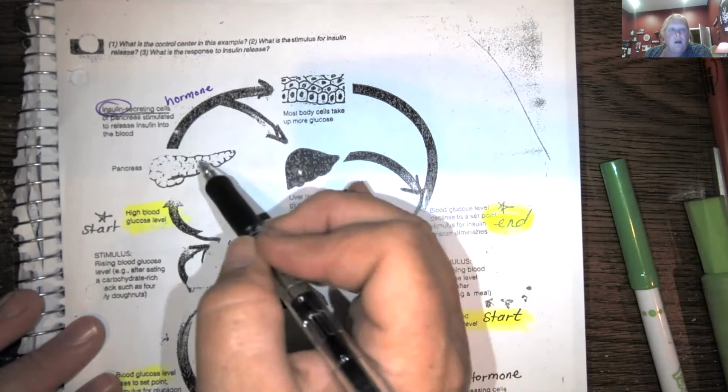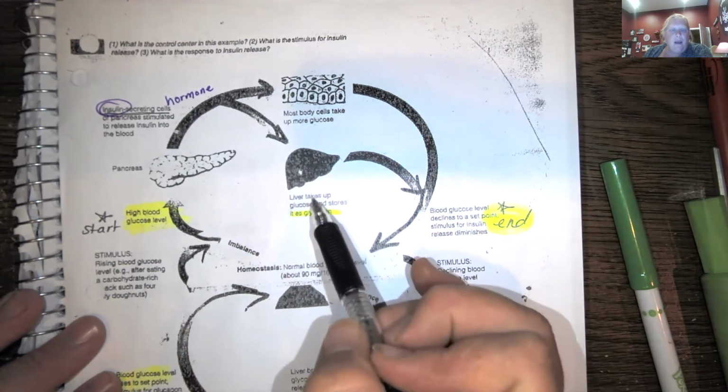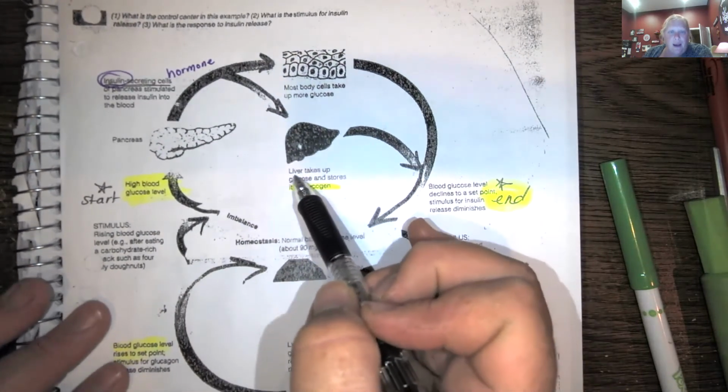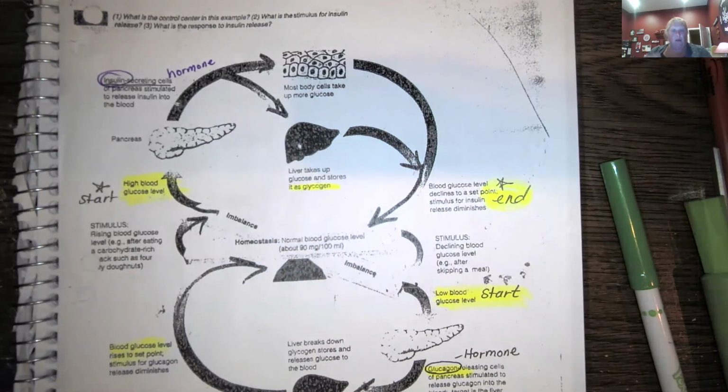And also, it's going to tell the liver, hey liver. The liver, by the way, in your body, notice that I'm opposite you, so this would be on the right side of your body, a large organ right up under your rib cage, okay? You can look this up too in your textbook. Let me show you.